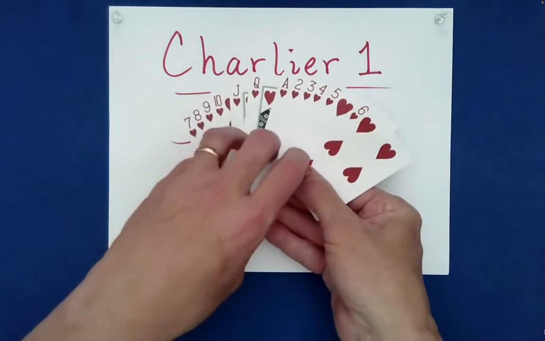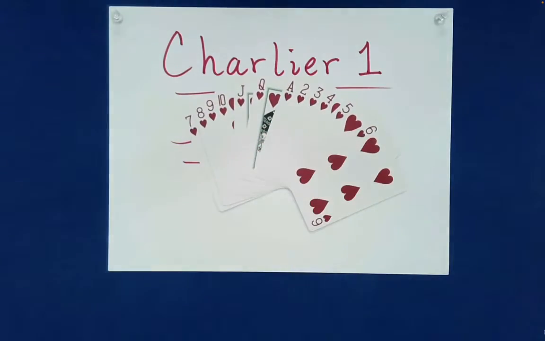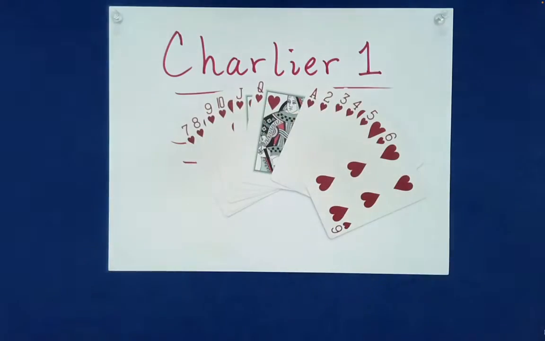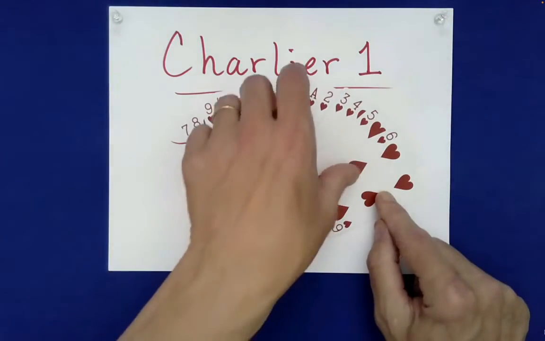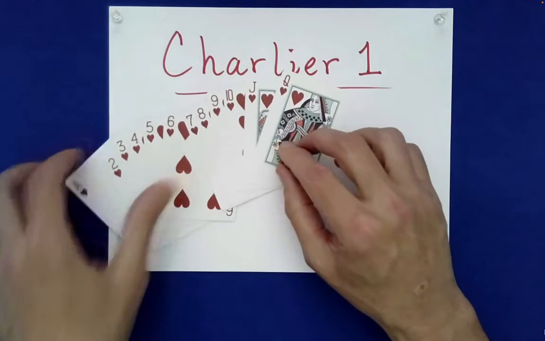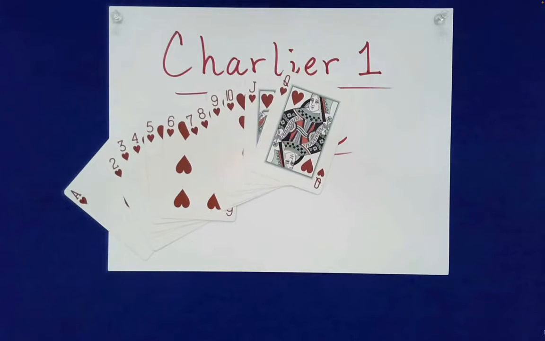Well, you can see exactly what it's done. It's a 50% cutting of the packet. It's cut the top 6 cards to the bottom. That's all it's done. These 6 cards were over here, right? They were on top. So it's a 50% cutting of the packet.